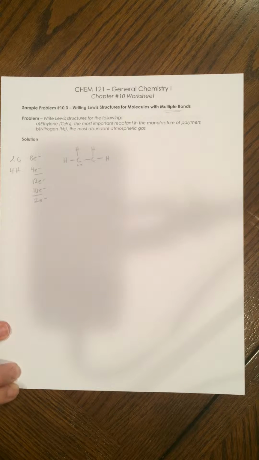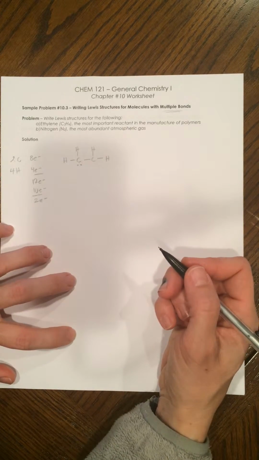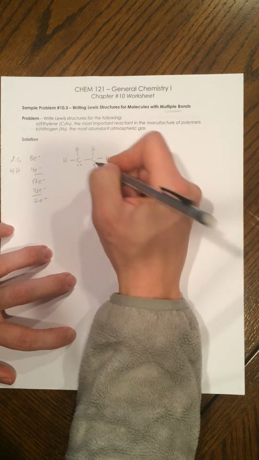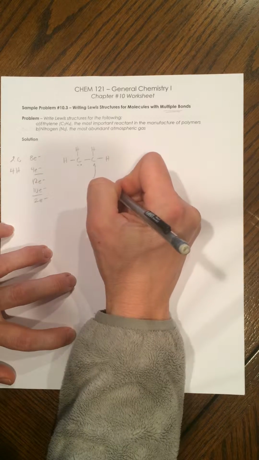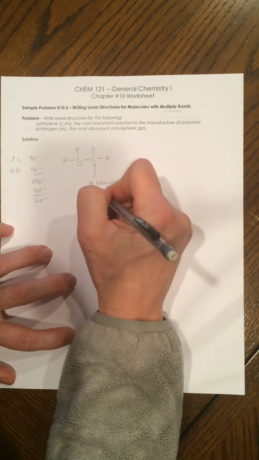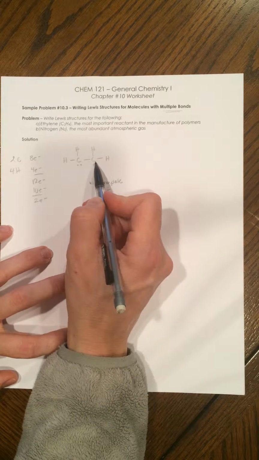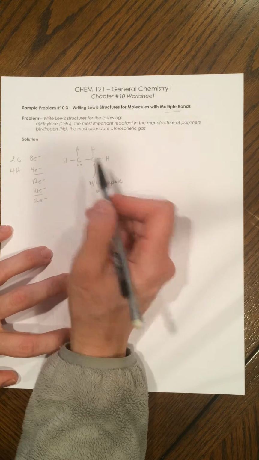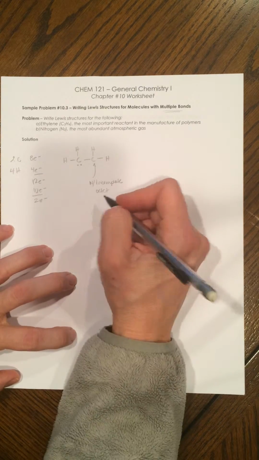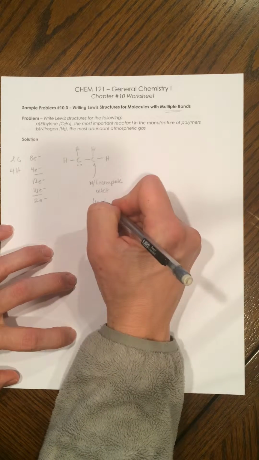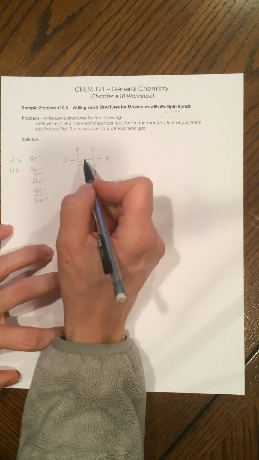So if you left your Lewis structure at this, there's actually 2 things that would make this Lewis structure very wrong. For the first, we have a carbon atom with an incomplete octet. So what does that mean? This carbon atom only has 6 electrons around it. So it doesn't have the 8 that it wants. That's a very unstable situation, so this is very unfavorable when you're drawing Lewis structures.